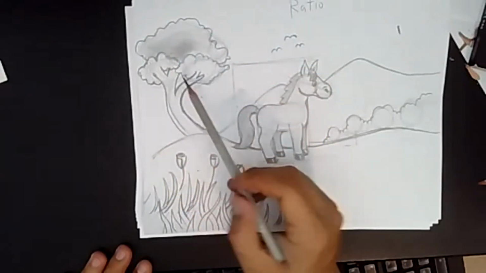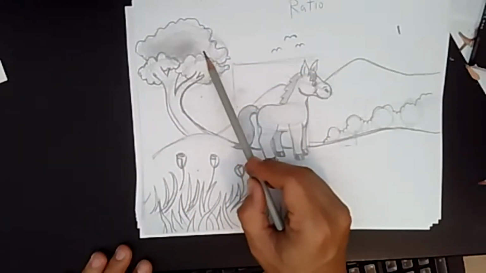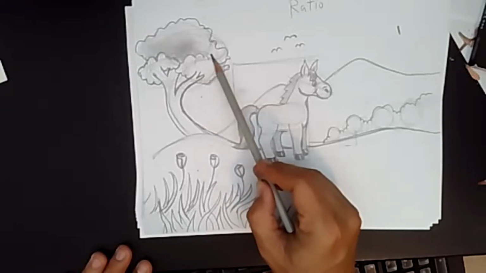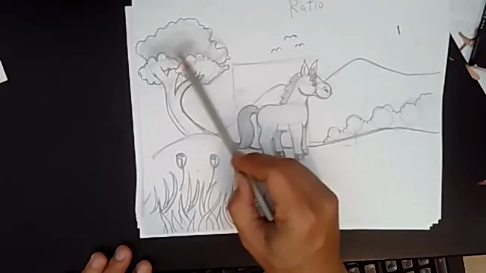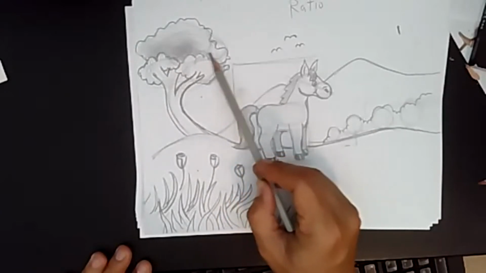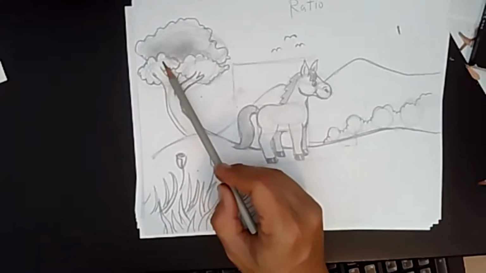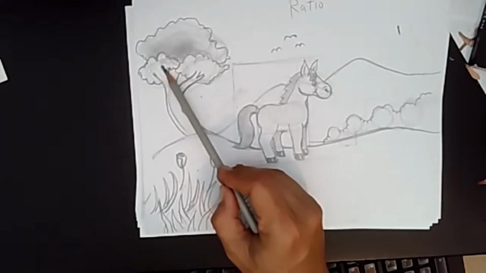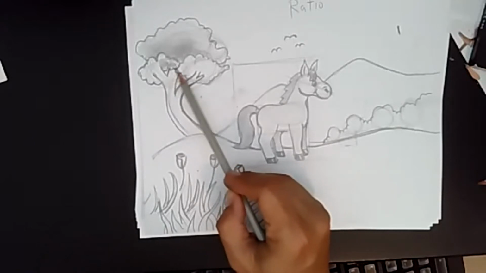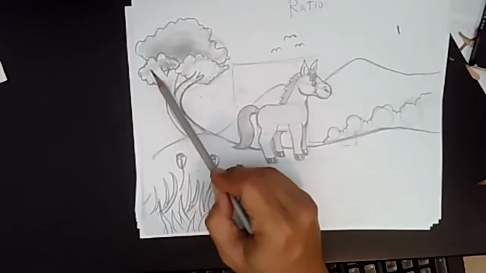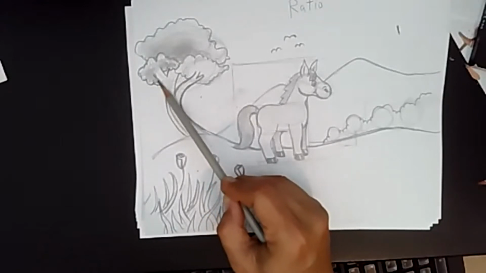A little bit of contrast. This is where value comes in. Seeing your lights and your darks. And we're making this back part of the tree further back by making it lighter. And then here, this is going to be darker, I'm sorry. And then here, this light part is going to have contrast, a difference. All right.